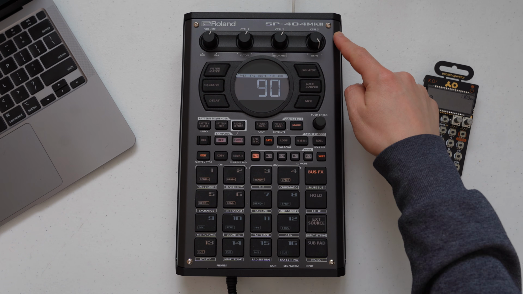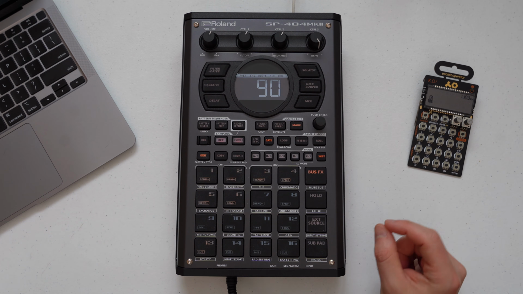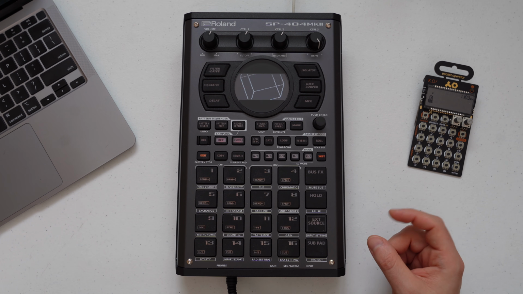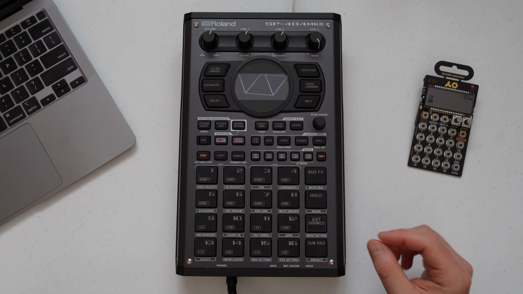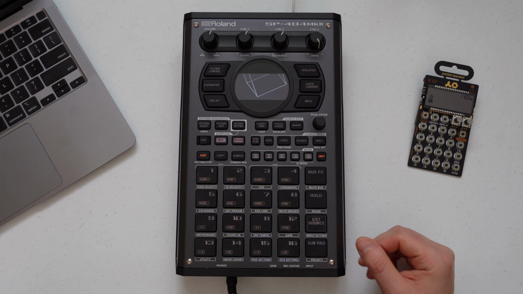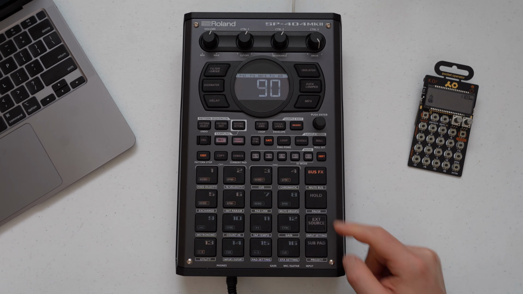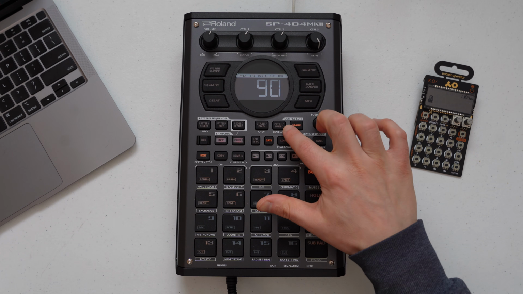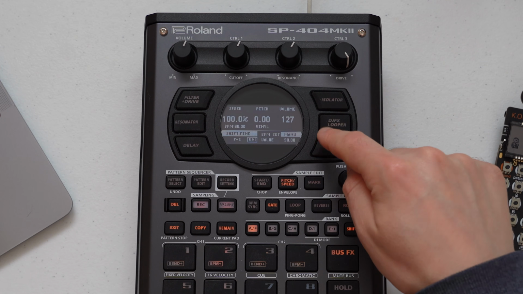The Mark II version of the 404 is really pretty good at the pitch shifting and time stretching. There's some cases in which the time stretching doesn't sound amazing, but I'll show you some workarounds to be able to fix that. So I've got some samples loaded up here, and to be able to change the pitch and speed on them, I'm going to use this pitch/speed button, which will open this menu.